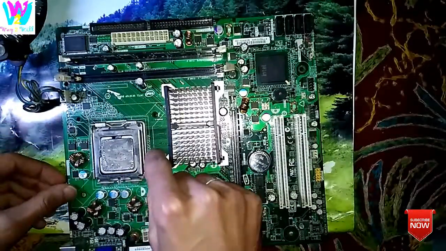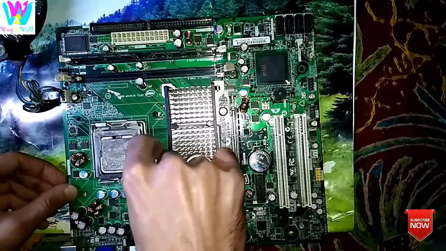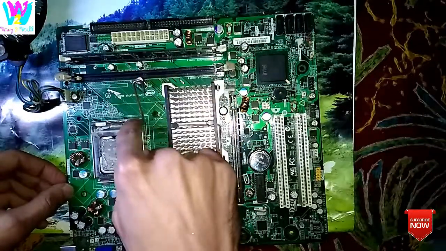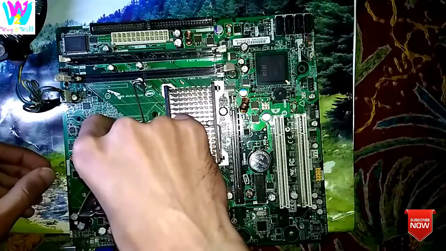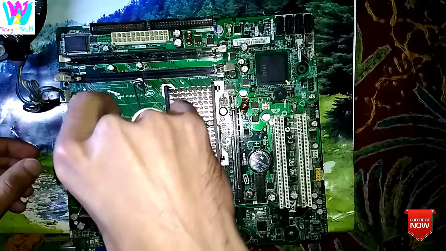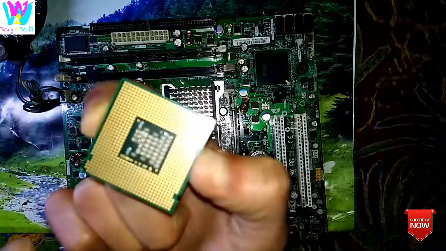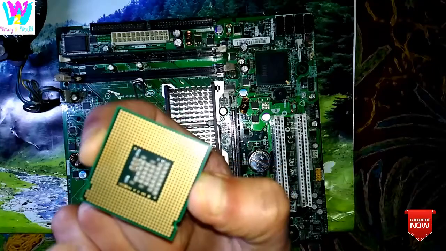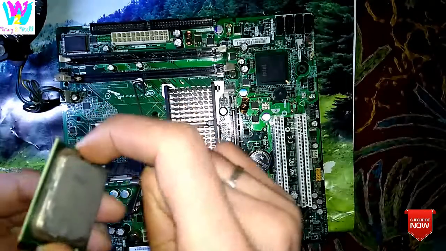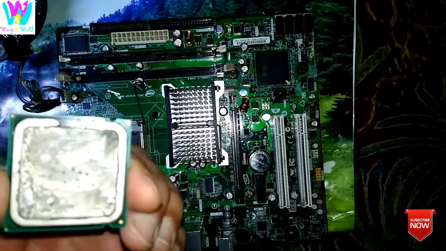Here we can see the microprocessor line. We can open it and gently take it off, and we can see the microprocessor, the small part. It's a chip.